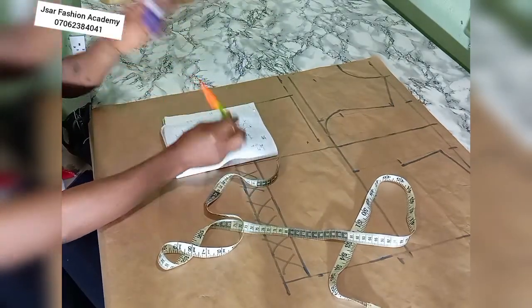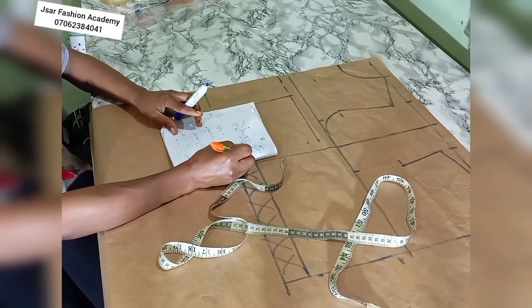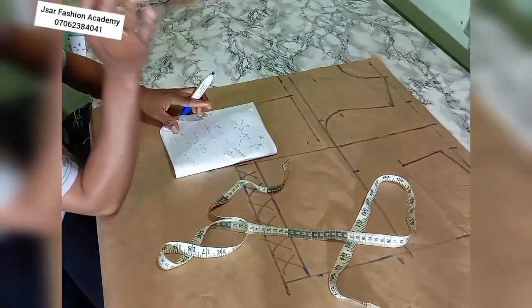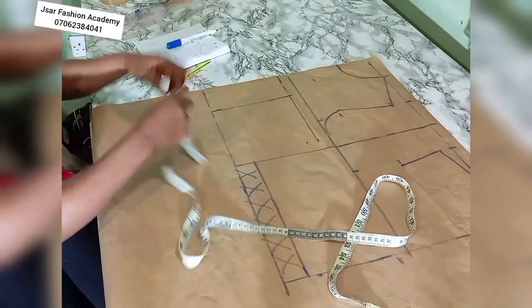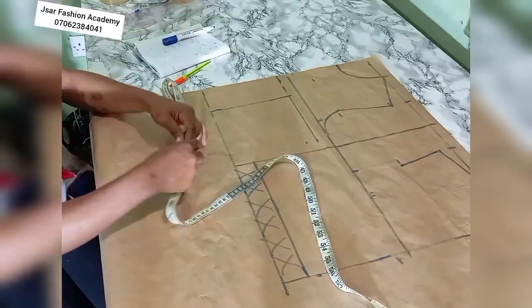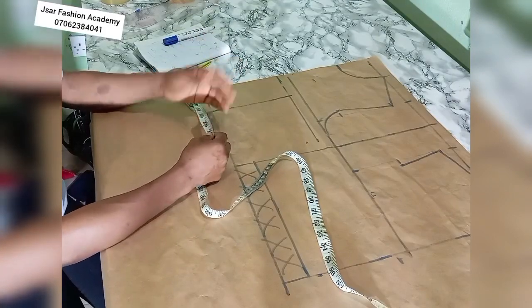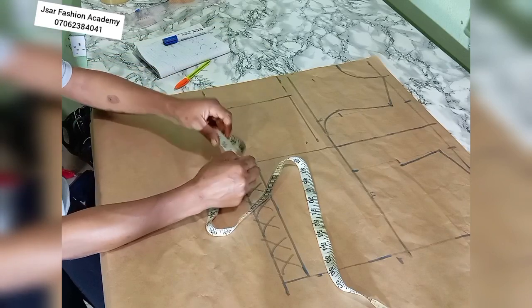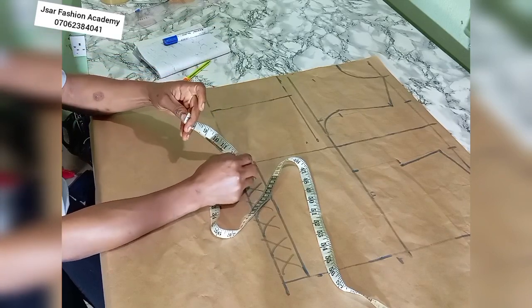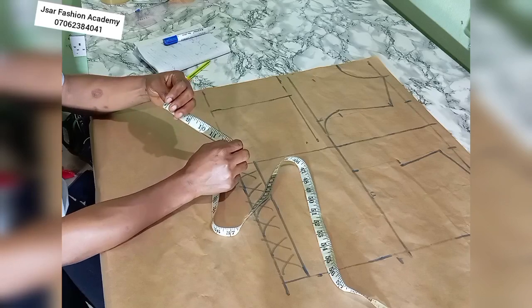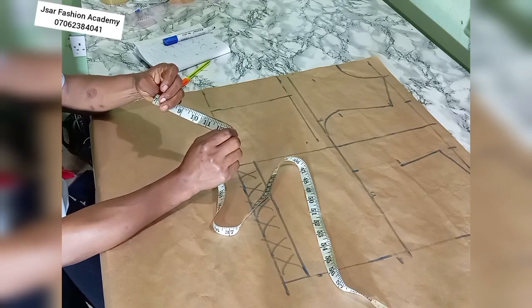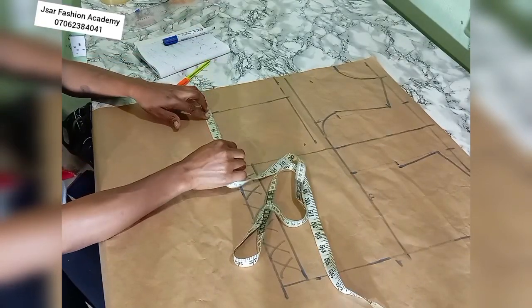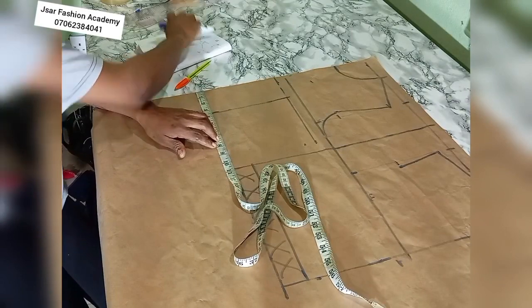The waist I'm working with here is 28. So 28 minus 1 is 27. You're going to be dividing the 27 by 4. But if you don't want to remove 1 inch from your waist, it's still very okay. So 27 divided by 4 gives us 6.75.